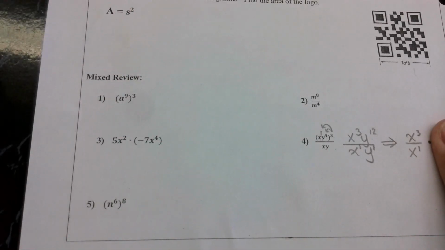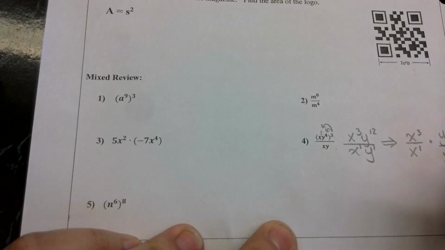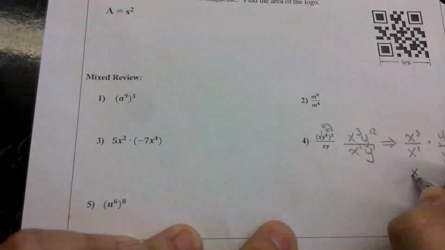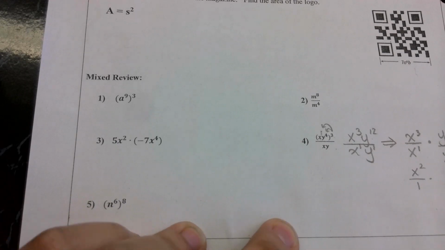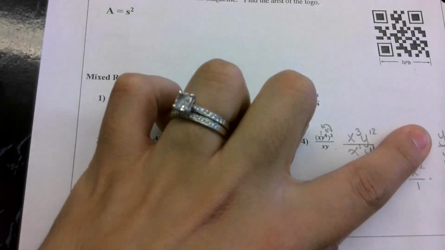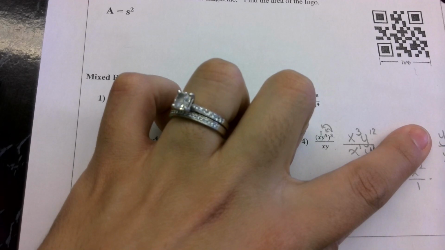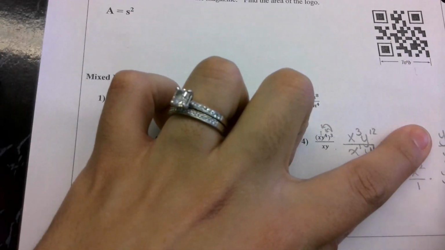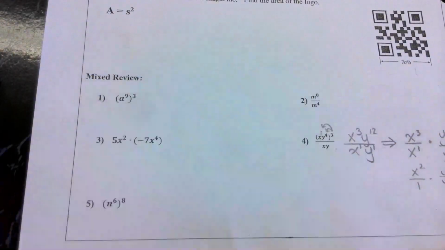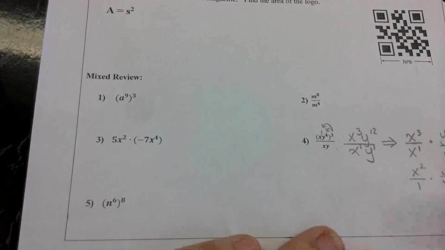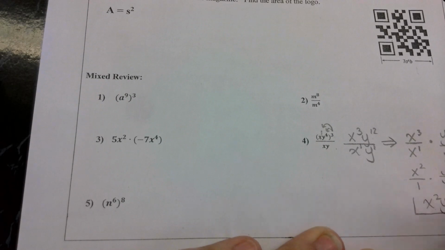Justin, what's the rule when you're dividing the same bases? How did you get x to the 2nd? What did you do with your 3 and your 1? I subtracted. Good. So here, when you're dividing the same bases, you keep your base, subtract your exponents, you're left with 1 in the denominator. Here, same thing. I keep my base, subtract my exponents, I'm left with 1 in the denominator. I don't need that denominator of 1, so this becomes x squared y to the 11th.